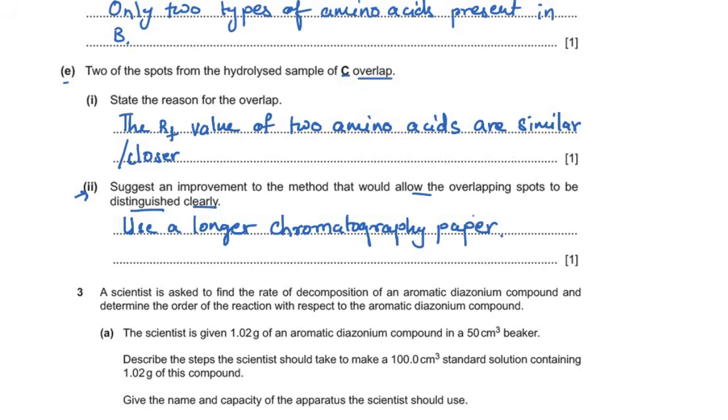Or you might also say use another solvent where the solubility of these 2 amino acids differs. So there may be one more answer: use a different solvent where the solubility of the 2 amino acids might differ more, and so they are separated more. So here ends question 2, which was very short, about chromatography paper. The experiment of chromatography was described in a very short way, but yes, you might say this question was quite easy. The next is question 3.